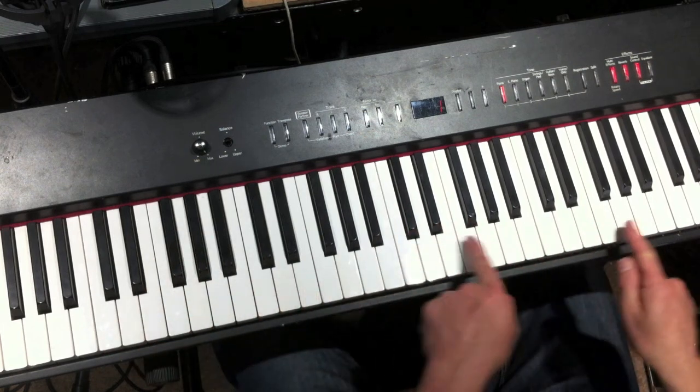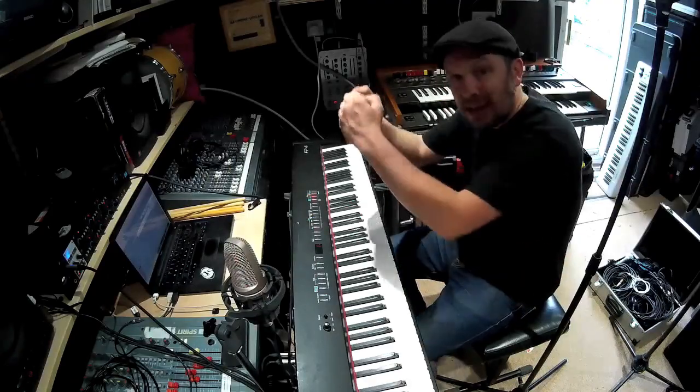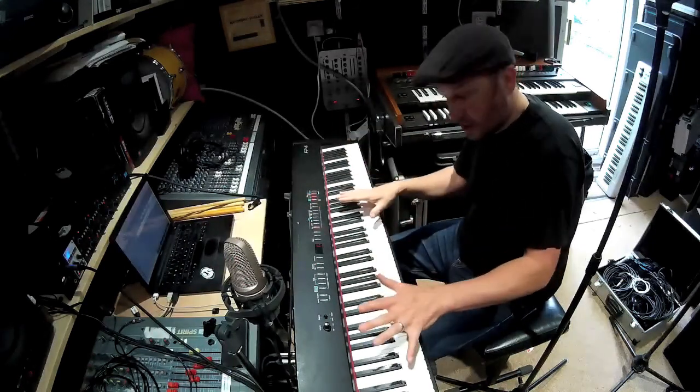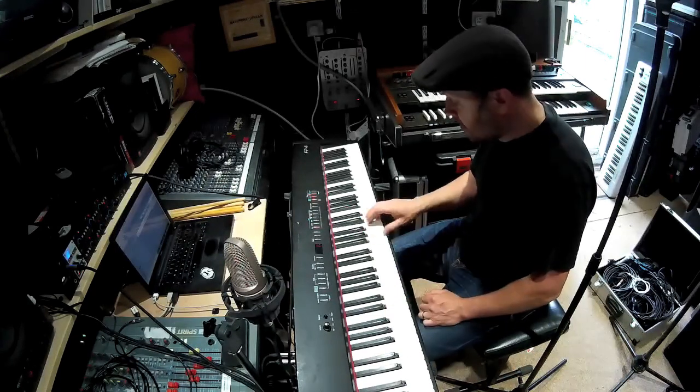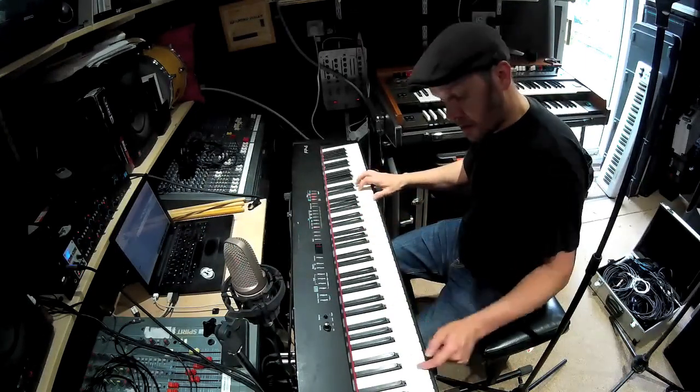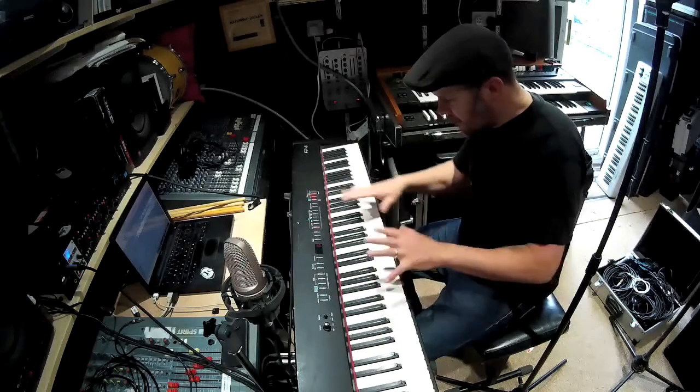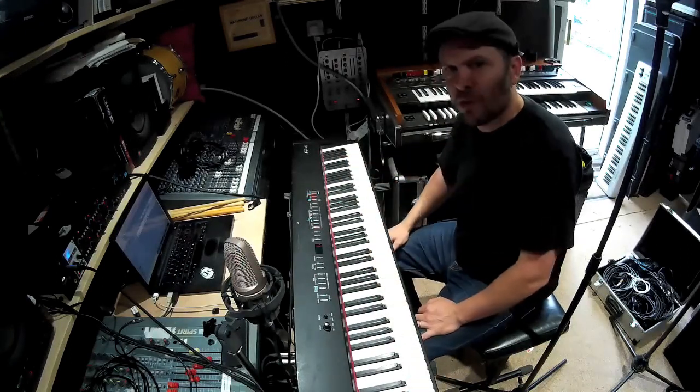Notice how I was jumping about a bit there, but that's just to create the overall texture of something like that. But you don't need to move all that way. It's just a way of making it sound a bit more exploratory.